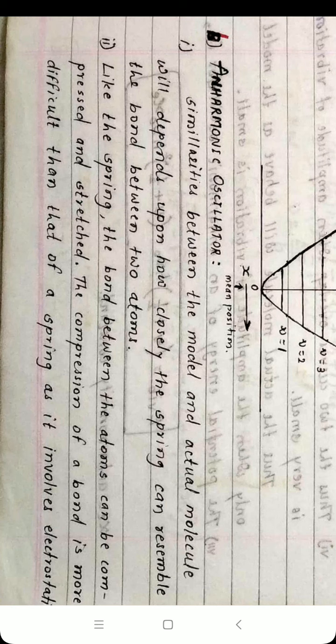Such a repulsive force does not exist in the model, but it exists in actual molecules because electrons and nuclei exist in the atoms in molecules.